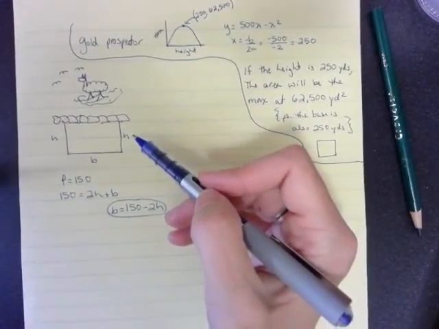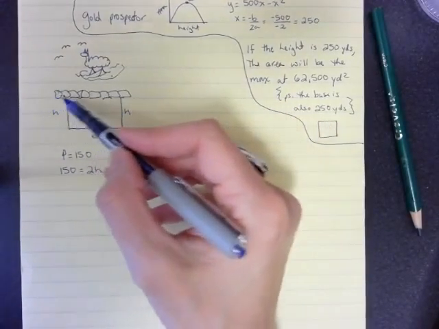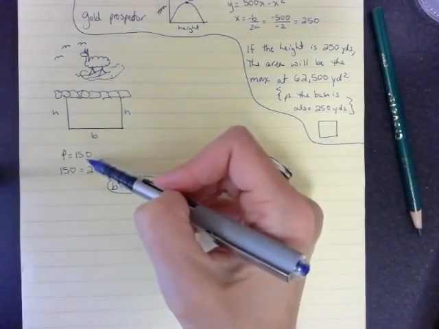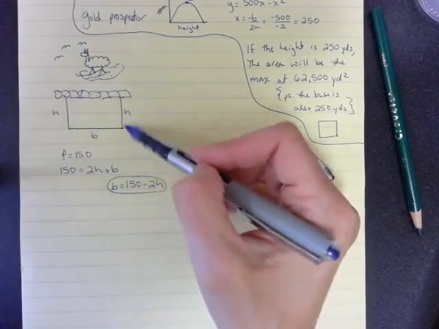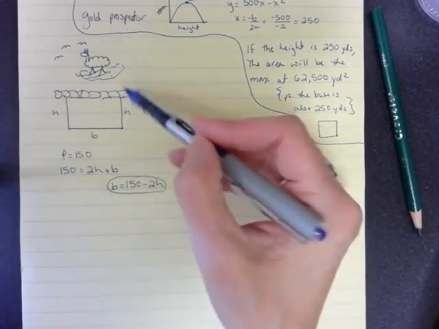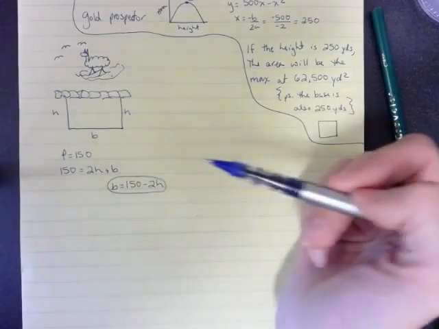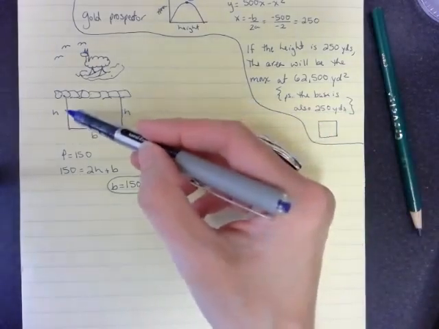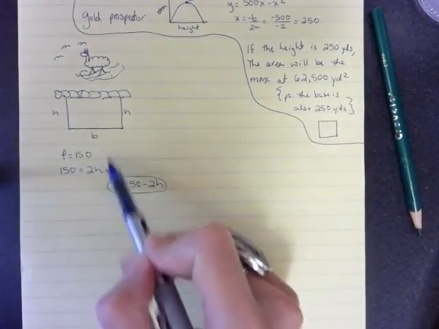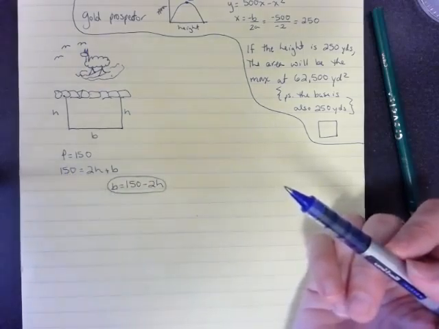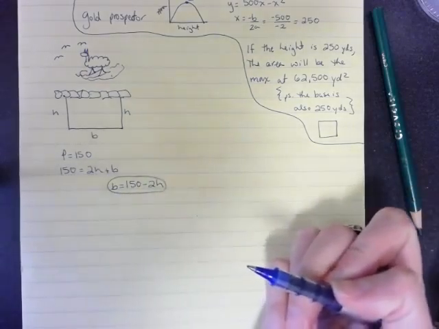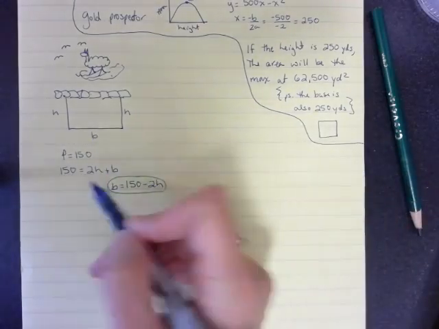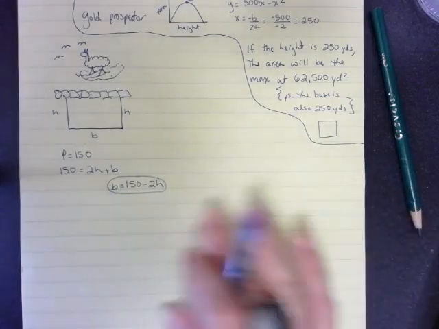If we're using the stone wall as a part of our enclosure, we have a perimeter that is 150 yards, but remember, we're only using 3 sides because we have one side that's already existing. So our fencing is only going to be 3 sides. If our fencing is 3 sides, our perimeter is twice h plus b. So once I know that, I can solve for one of my variables, and I'm just going to solve for b, because if I solve for b, I have integers. If I solve for h, I'm going to have to deal with fractions.